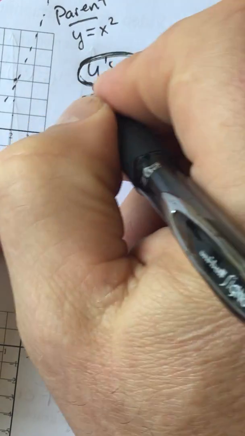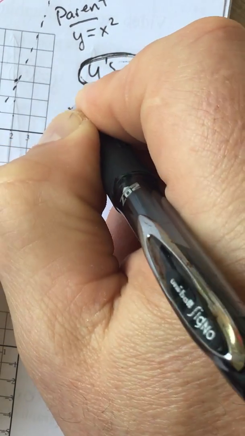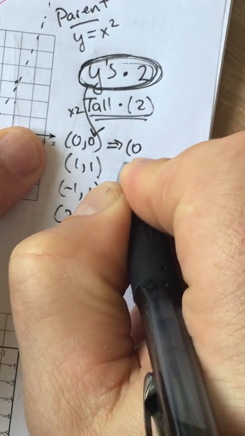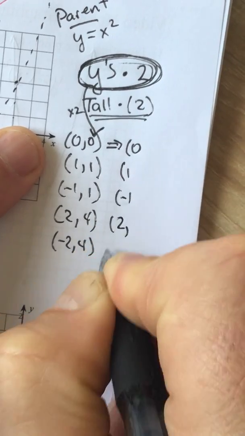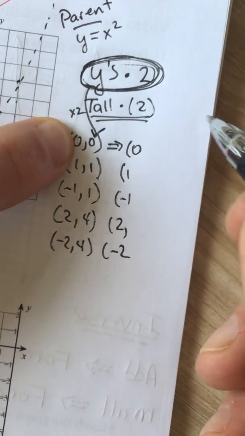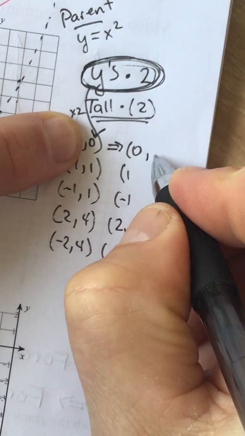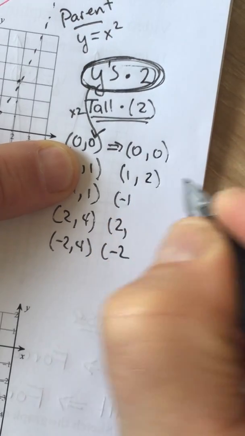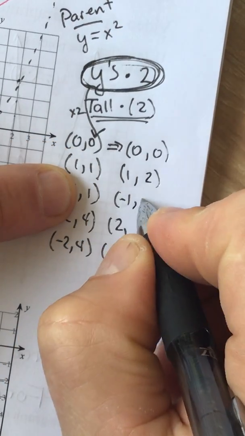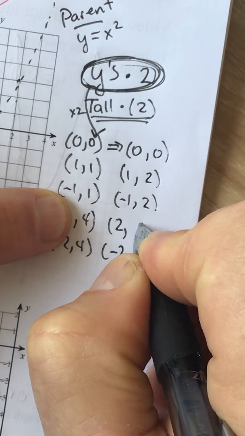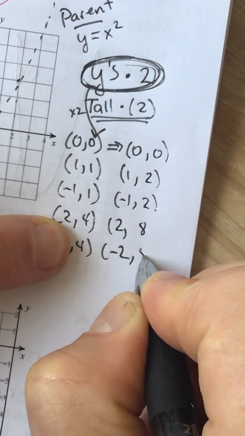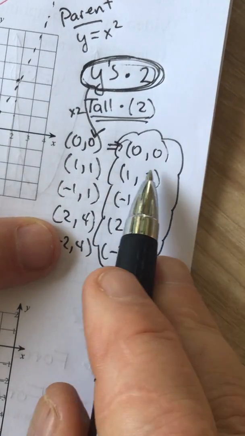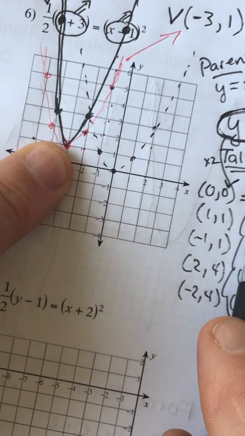But now all of the y's are going to get times 2. Okay, so all of the x's are going to stay the same. So 0, 1, negative 1, 2, and negative 2. But all the y's now are going to get doubled. So if I take 0 and multiply it by 2, still 0. If I take 1, multiply it by 2, it's now 2. 1 times 2 is now 2. 4 times 2 is now 8. And 4 times 2 is now 8. This is the new pattern. We're going to start at the vertex. Okay, there's the vertex.